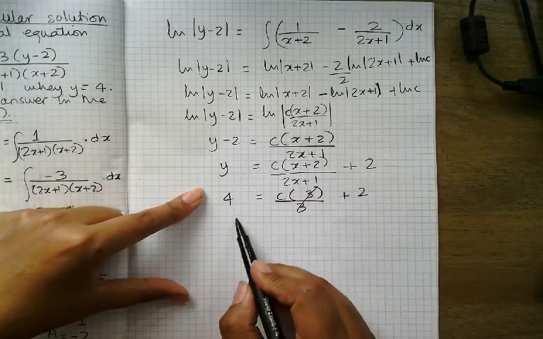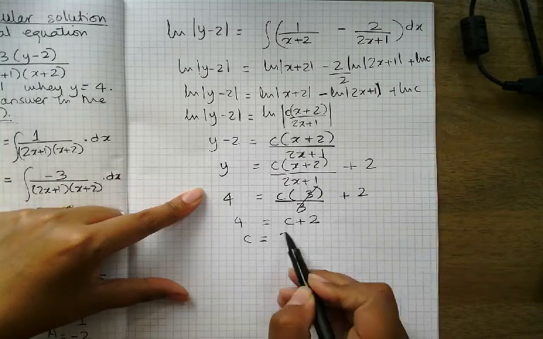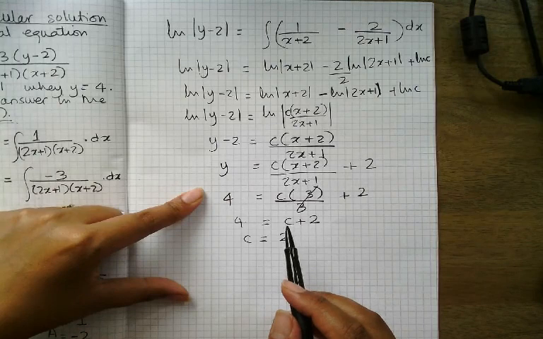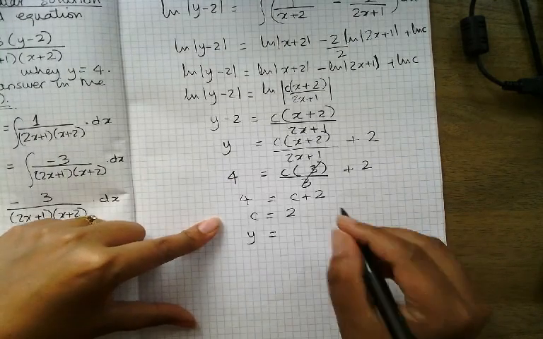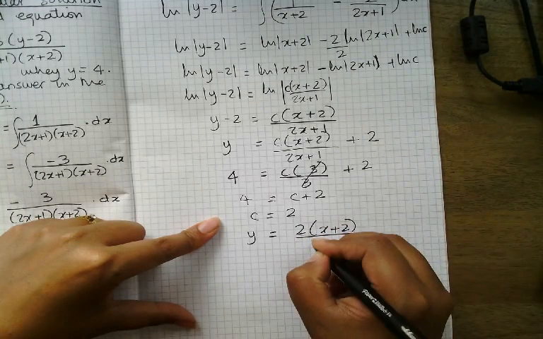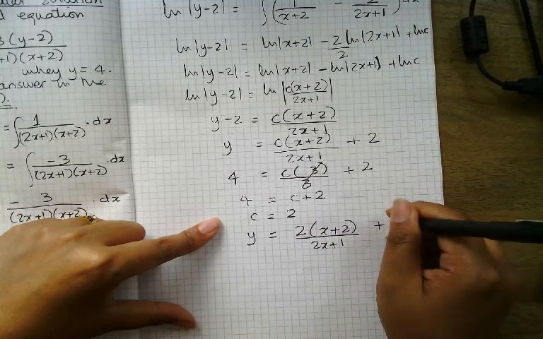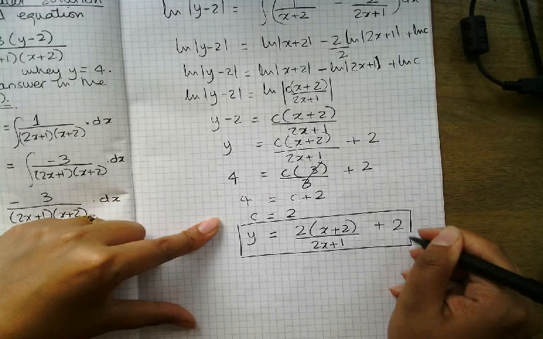So I've got 4 equals c plus 2, so c must be equal to 2. And now my final answer is y equals 2 times (x plus 2) over (2x plus 1), plus 2. And now I have a particular solution.